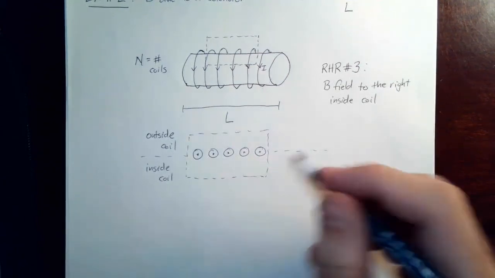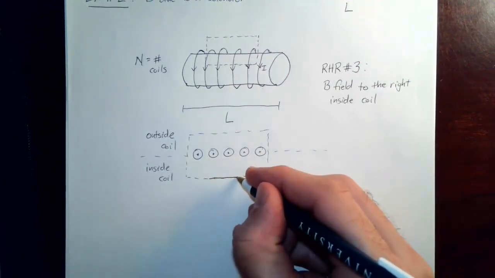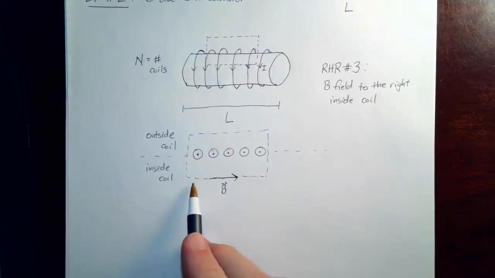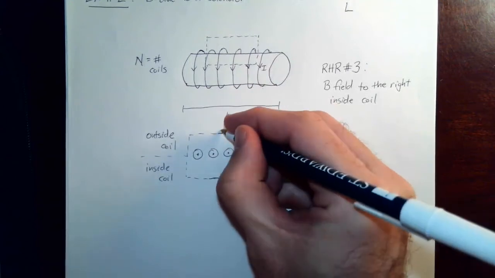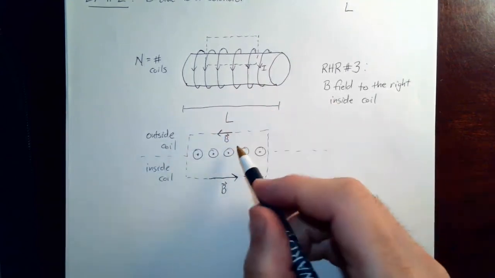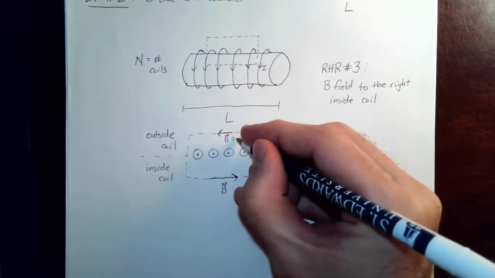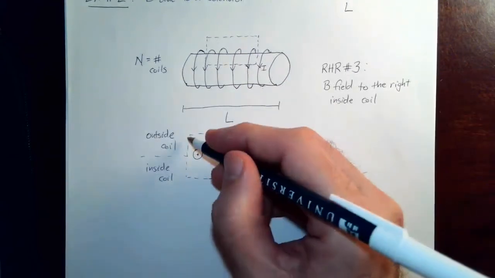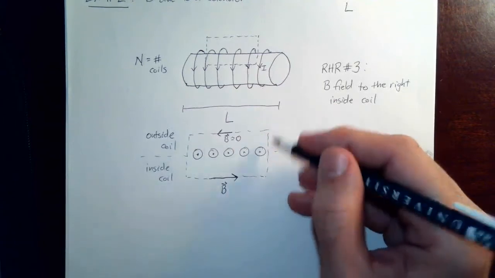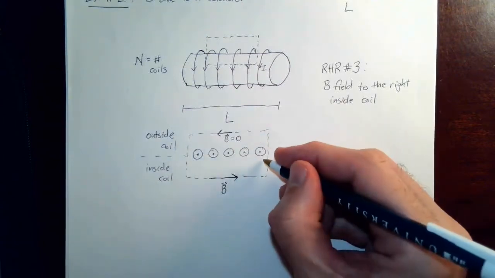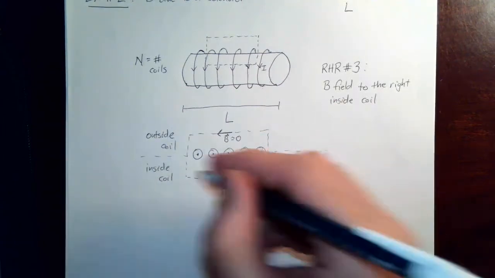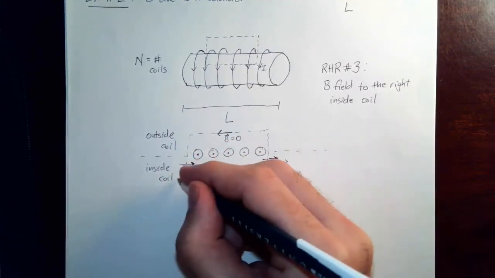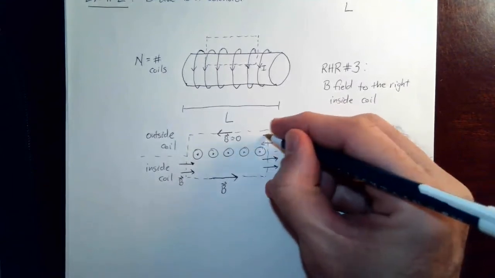Okay, so we've already used right-hand rule number 3 to note that the magnetic field points to the right inside the coil, and it points to the left outside the coil. And outside the coil, it's very small, so this is close to 0. And what's it doing on these parts of the loop? Well, it depends on whether we're inside or outside the coil. Everywhere inside the coil, the magnetic field is to the right. So there and there. That's what the magnetic field looks like. And outside the coil, it's everywhere to the left.